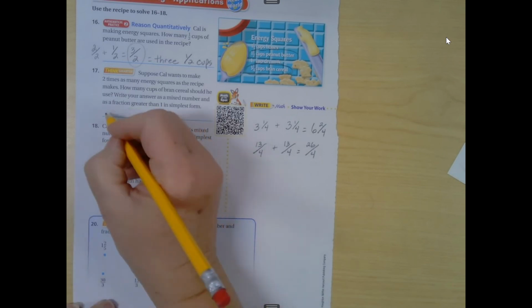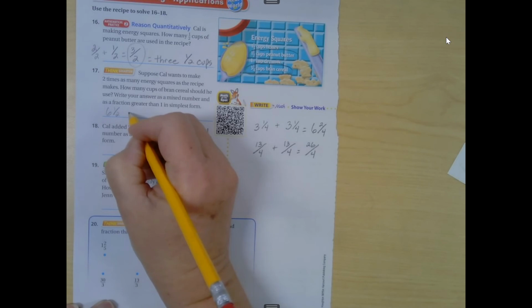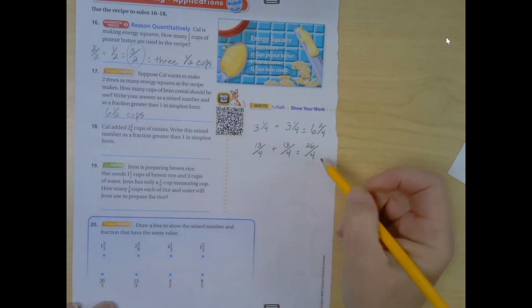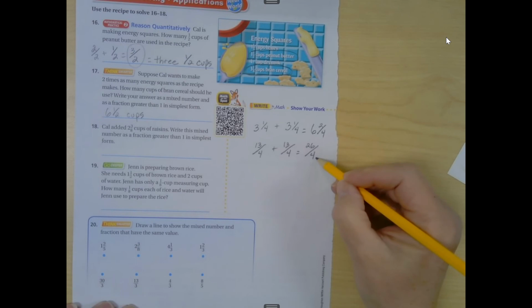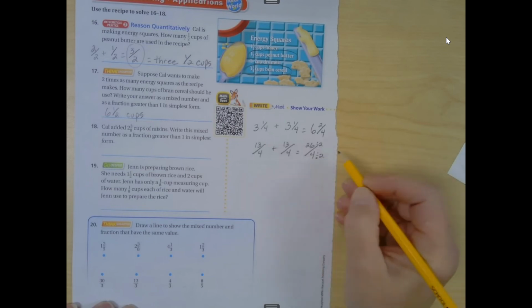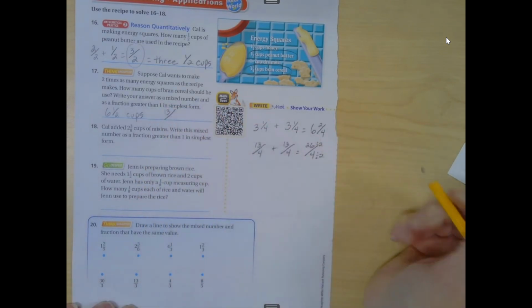So we could use 6 and 2/4, or we could also do the simplest form. So we've got 26 and 4. We could divide these both by 2. 26 divided by 2 would be 13, and 4 divided by 2 would be 2.